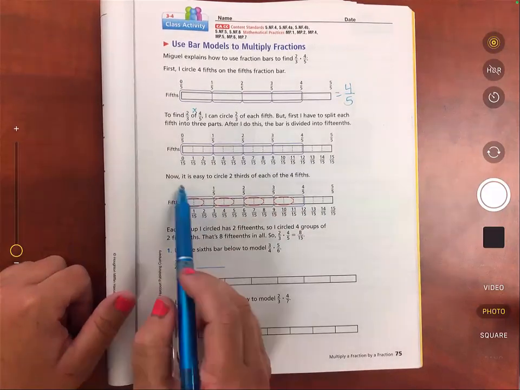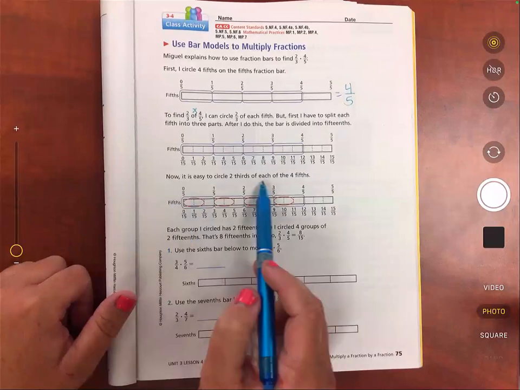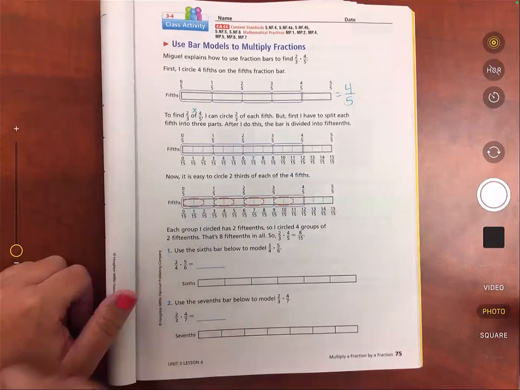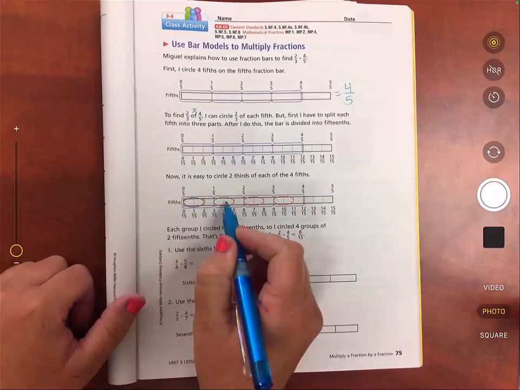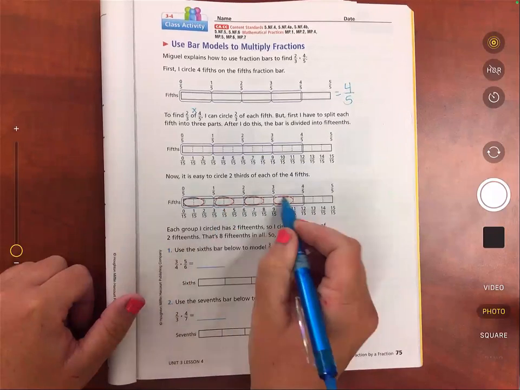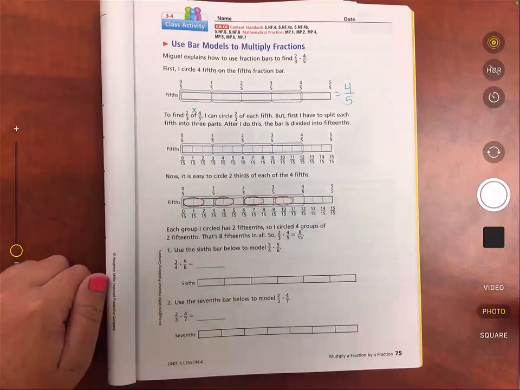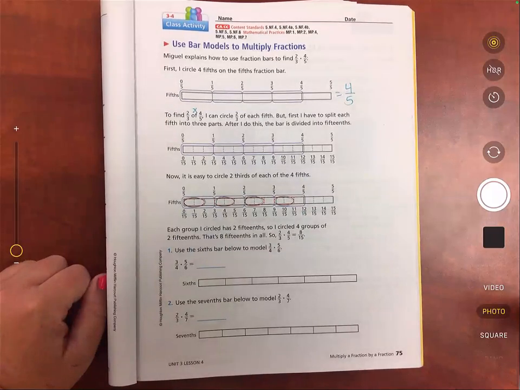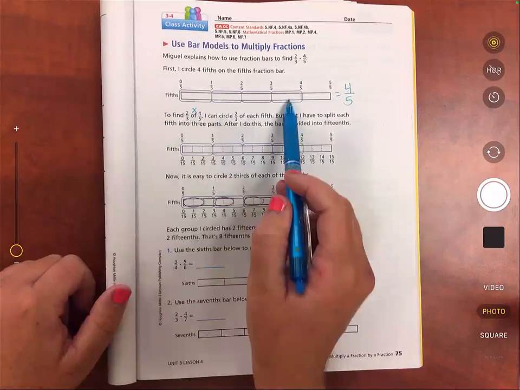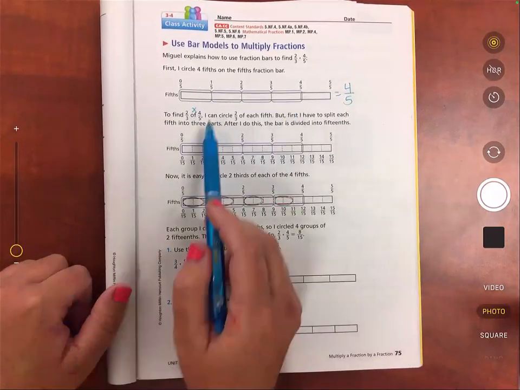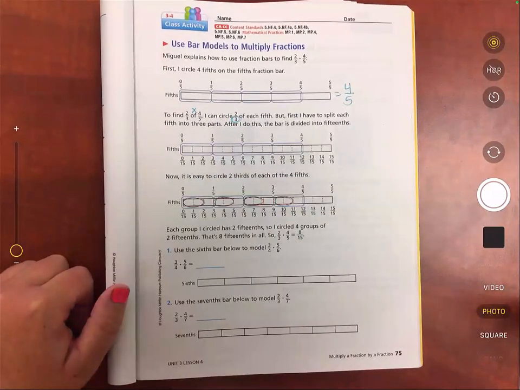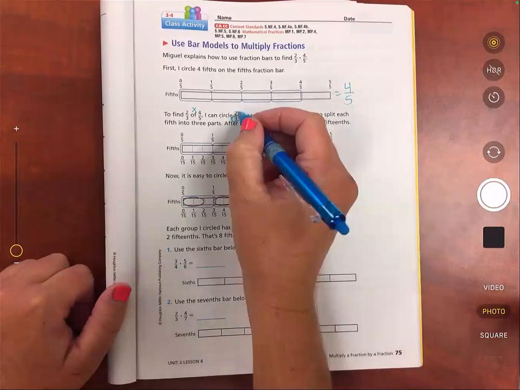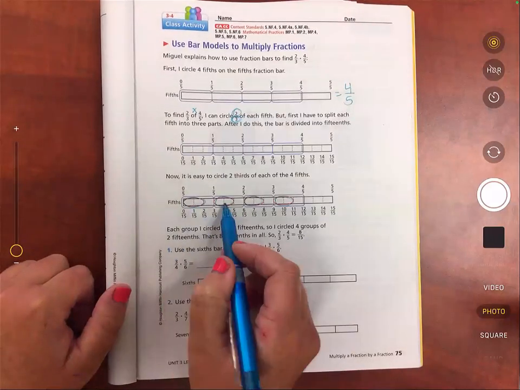So now it's easy to circle 2/3 of each of the 4 fifths. So I'm going back to my thirds and I'm going to circle 2 and 2 and 2 and 2, only inside of those 4 fifths that I had already circled. Okay, so we did our fifths and we circled 4 of them. We took each fifth and divided it into 3 parts because 3 is our other denominator. And then we circled 2 of each of those thirds within the fifths.